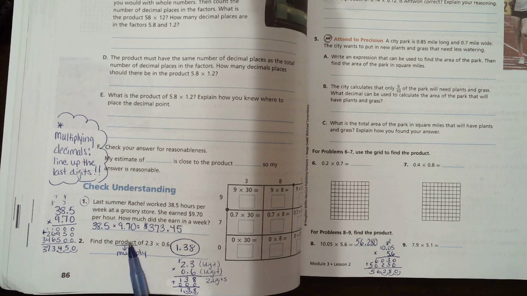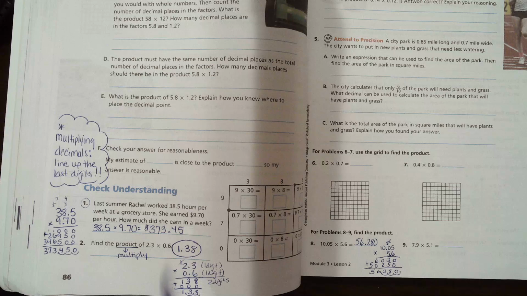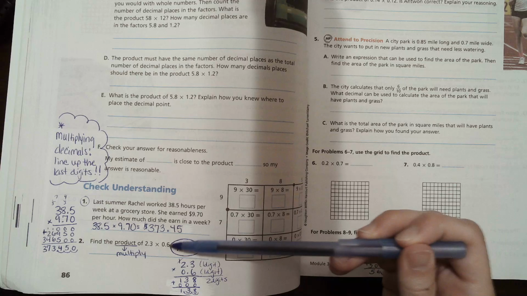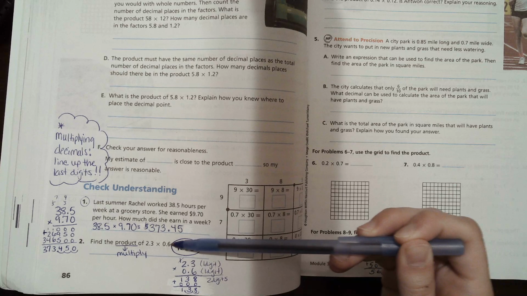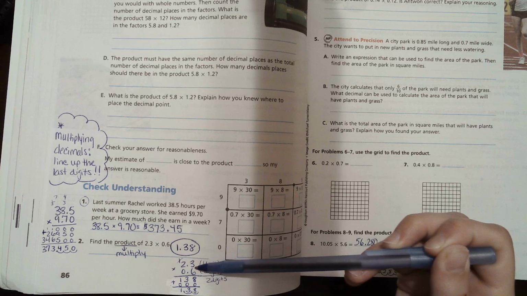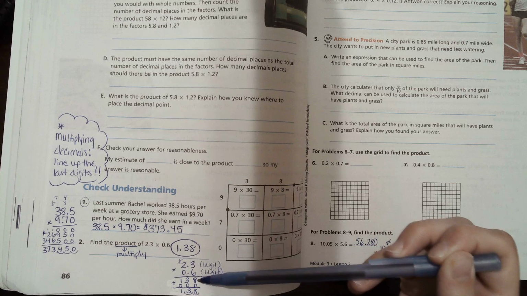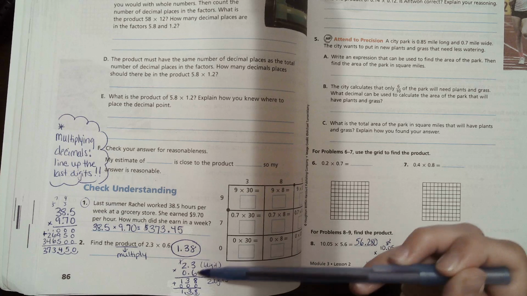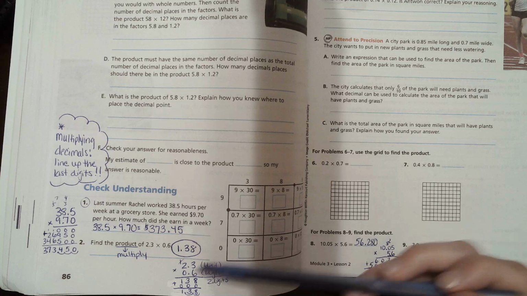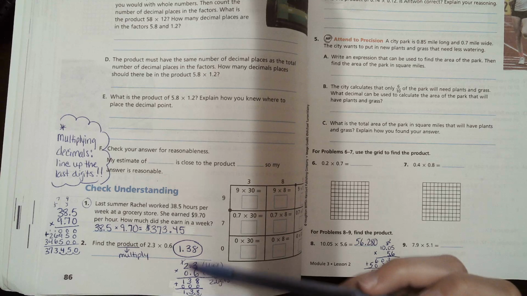Number 2, find the product. So that means we're going to multiply. 2 3/10 times 6/10. So again, write 2 3/10 down, and then line up your last digit in 6/10, which is 6, with the last digit in 2 3/10, which is the 3. And then you're going to multiply. 3 times 6 is 18. Carry the 1. 6 times 2 is 12, plus 1 is 13. Placeholder 0. 0 times 3 is 0. 0 times 2 is 0.